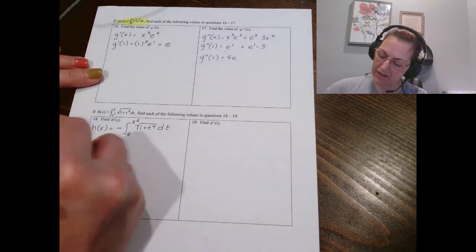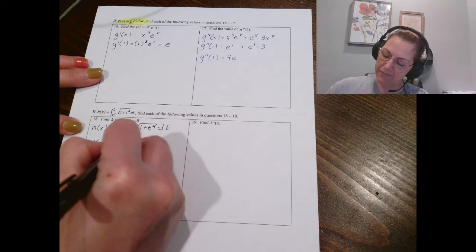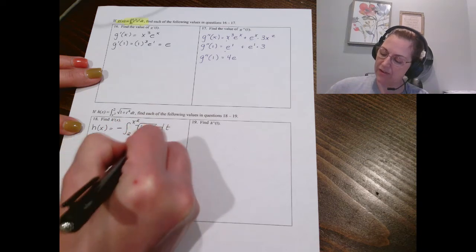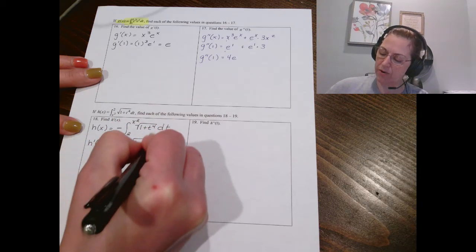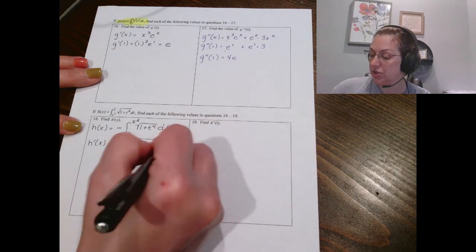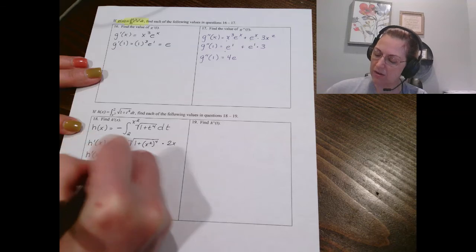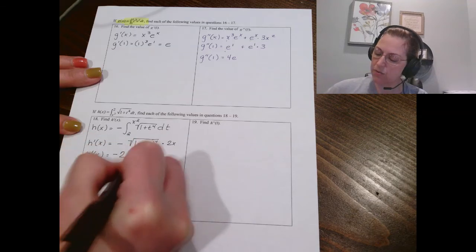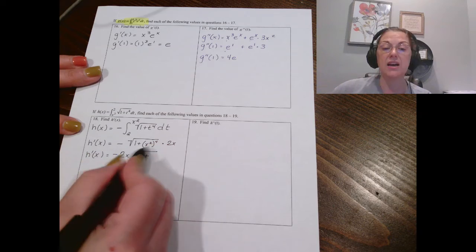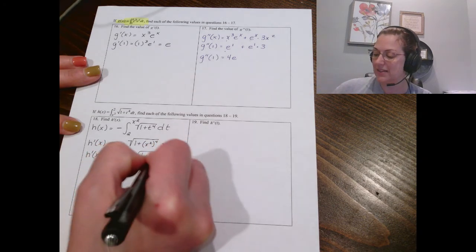Okay, so that's h prime equals, put in the x squared. So you've got x squared to the fourth. Then we multiply by the derivative of x squared, which is 2x. Gives me -2x square root of 1 plus x to the second, x to the fourth would give me x to the eighth here.